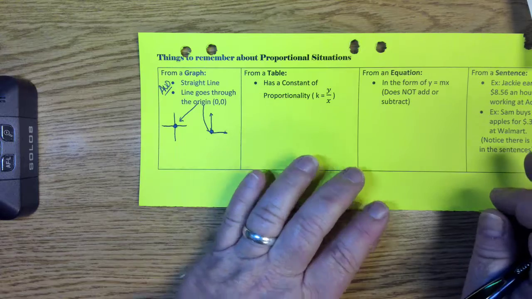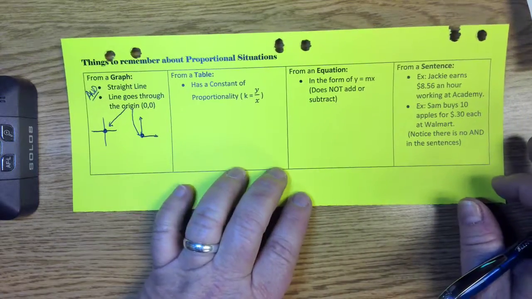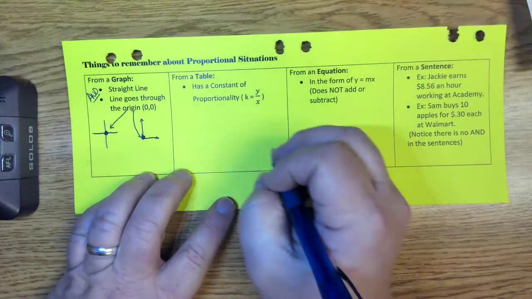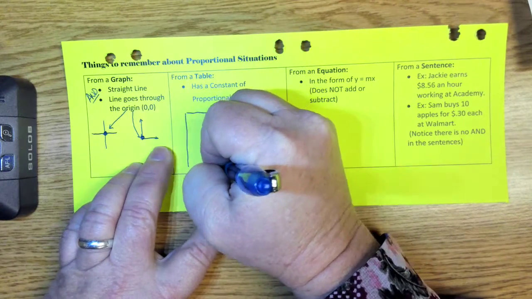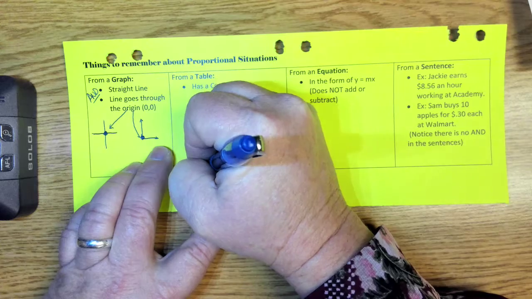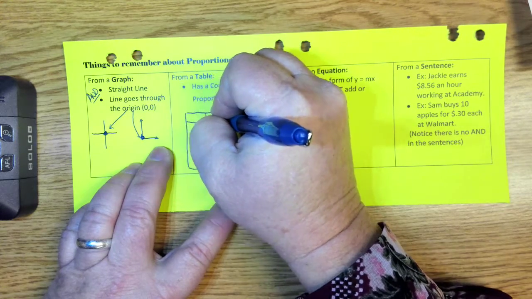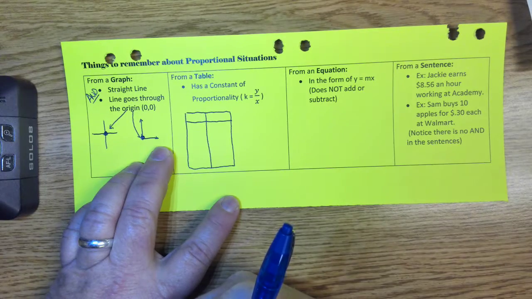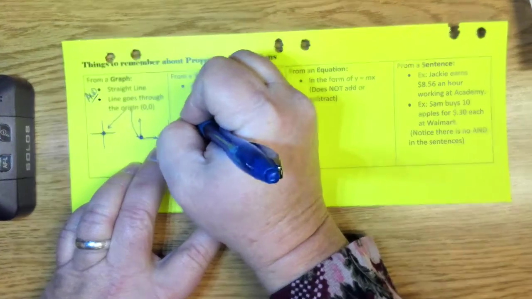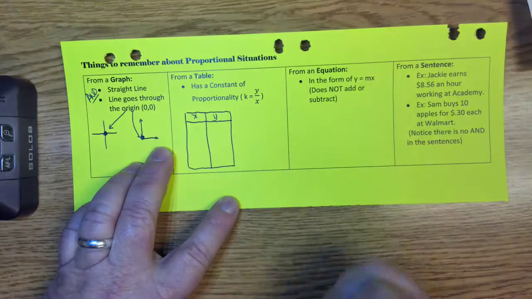From a table, it must have a constant of proportionality. So, for example, if I was to make a table up here, what is always on the left? X or Y? X. No matter what it says, the X is always on the left, the Y is always on the right.